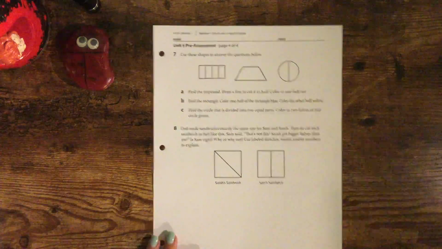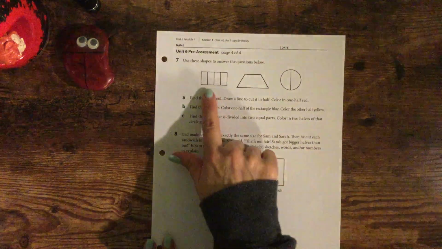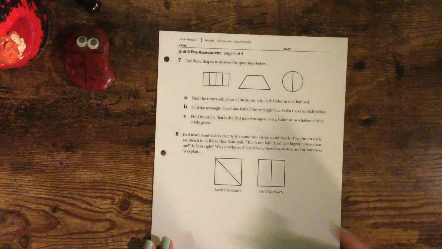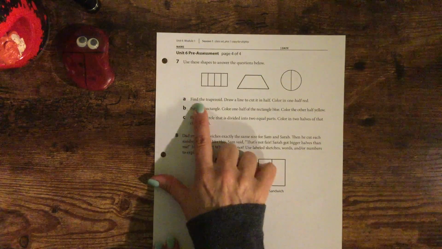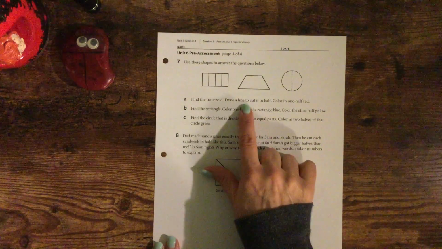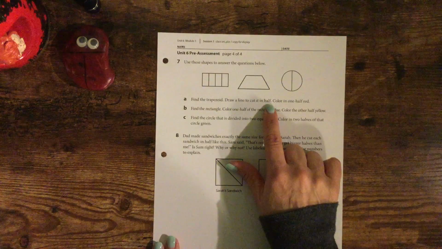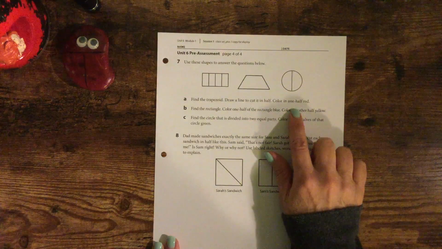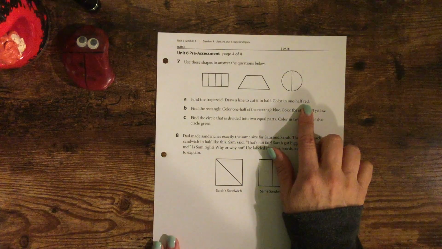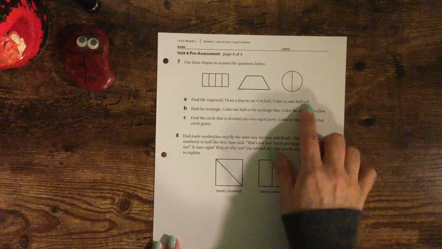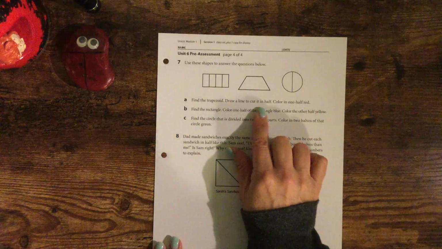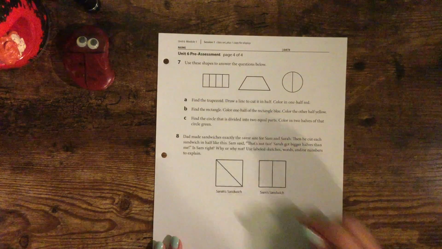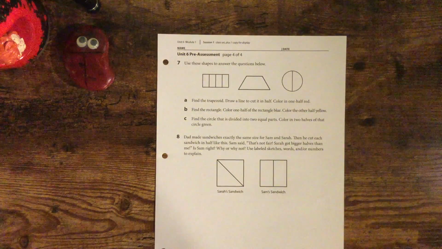All right, looking at the final page, we're looking at question number 7. We're going to use these shapes to answer the questions below. Part A says, find the trapezoid. Draw a line to cut it in half. Color in 1/2 red. Go ahead and pause the video, find which shape is the trapezoid, draw a line to cut it in half, and then color in 1/2 red.